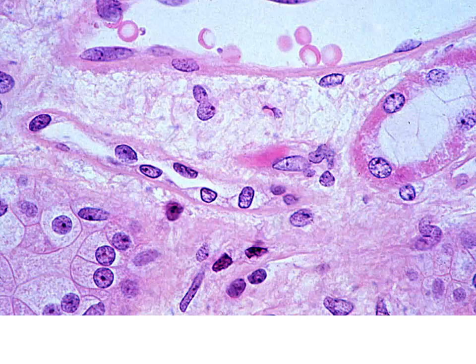Now, continuing in our look through the medulla, we're looking at a sort of weird section through a collecting duct, and that's what this tangential material here is going to be. We don't see the lumen of this at all.